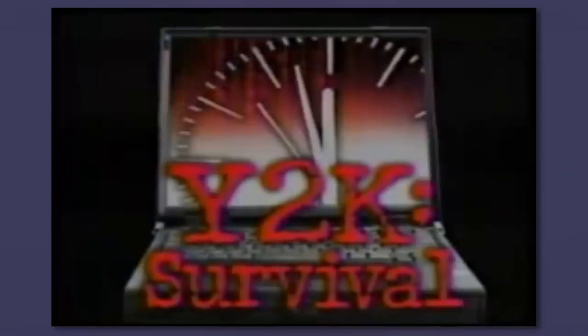As some people prepared for the worst and prayed for the best, and others laughed at them though, businesses were still frantically dealing with compliance testing. The US government had reported almost all critical systems to be Y2K compliant by September of 1999, although the private sector was much further behind.